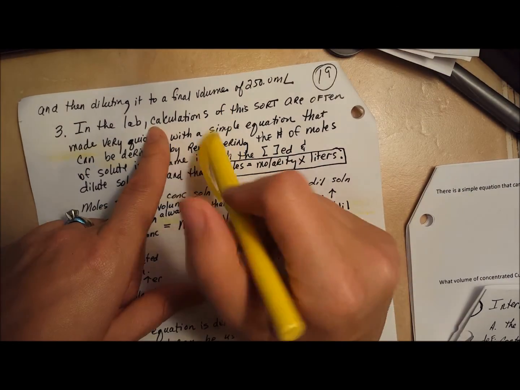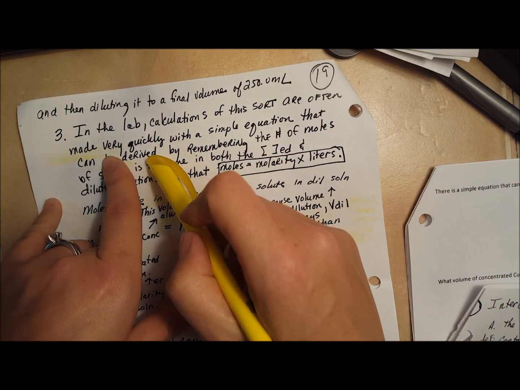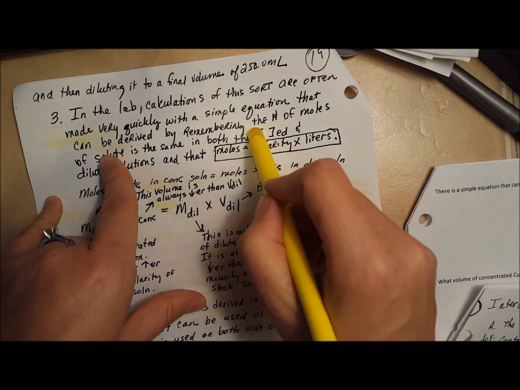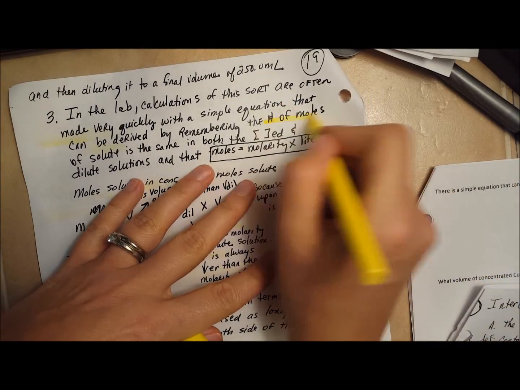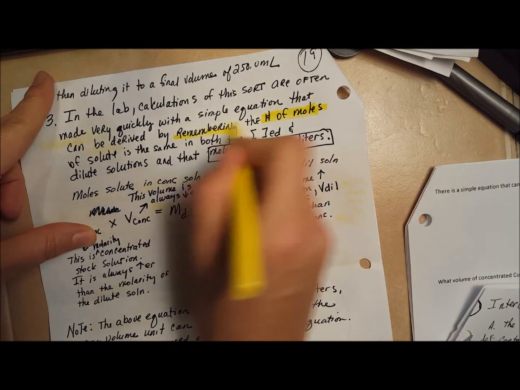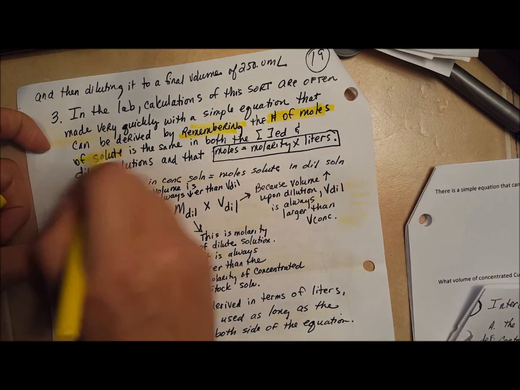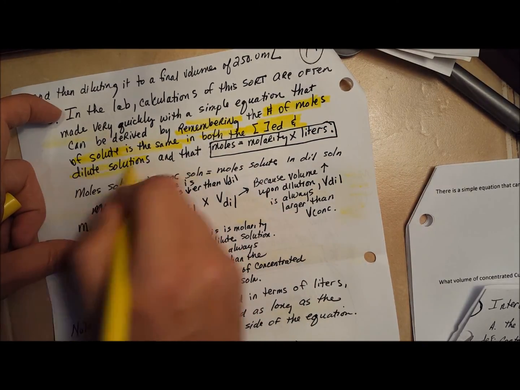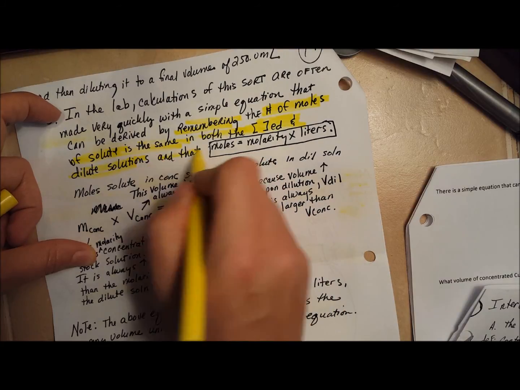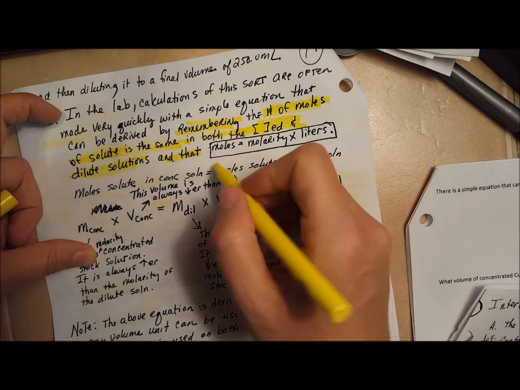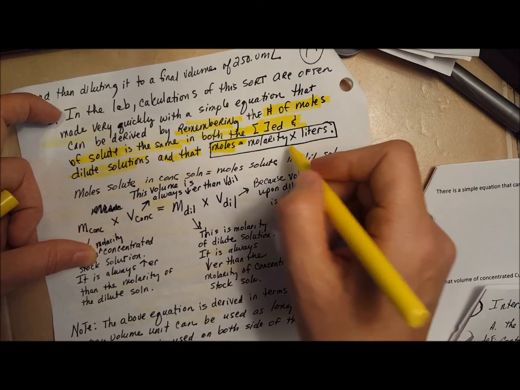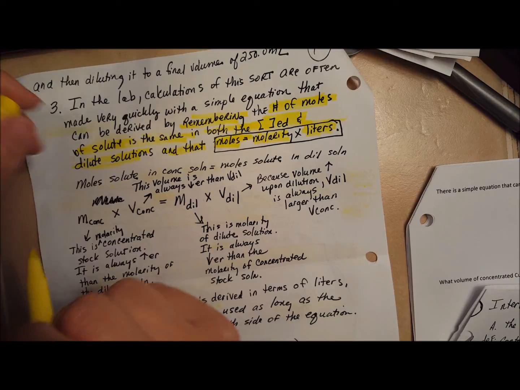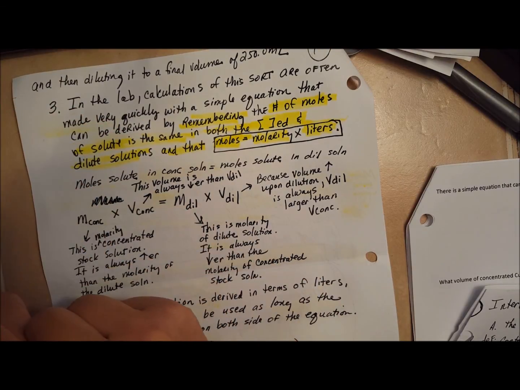3. In the lab, calculations of this sort are often made very quickly with a simple equation that can be derived by remembering the number of moles. Here we go again, that profound statement. You have to always remember that the number of moles of solute is the same in both the concentrated and the dilute solutions. And you also have to remember that moles is equal to molarity times liters.